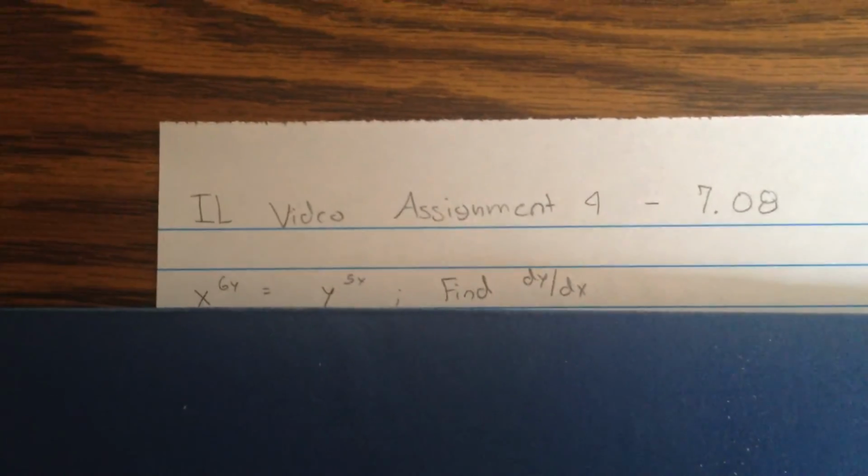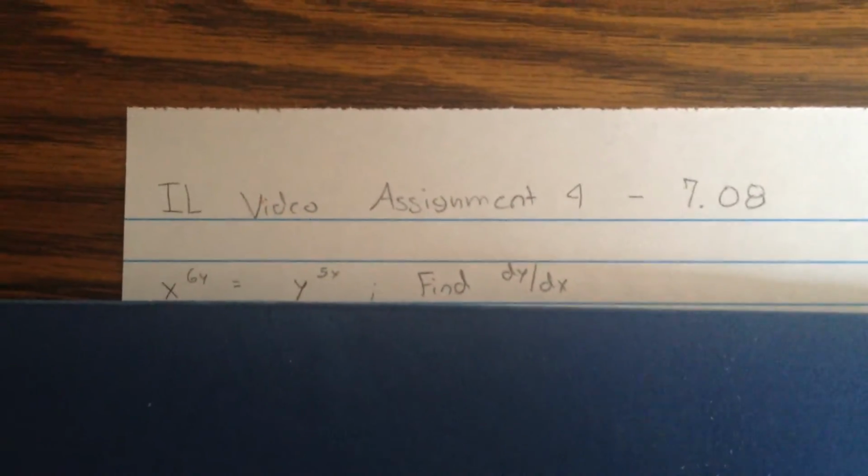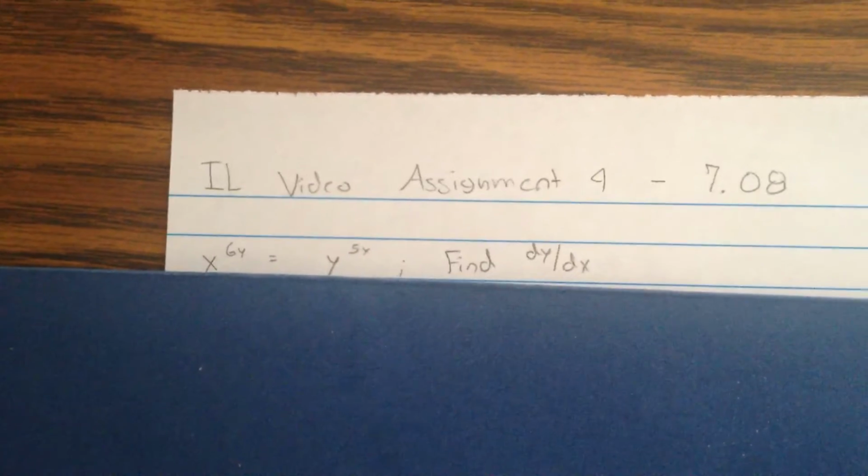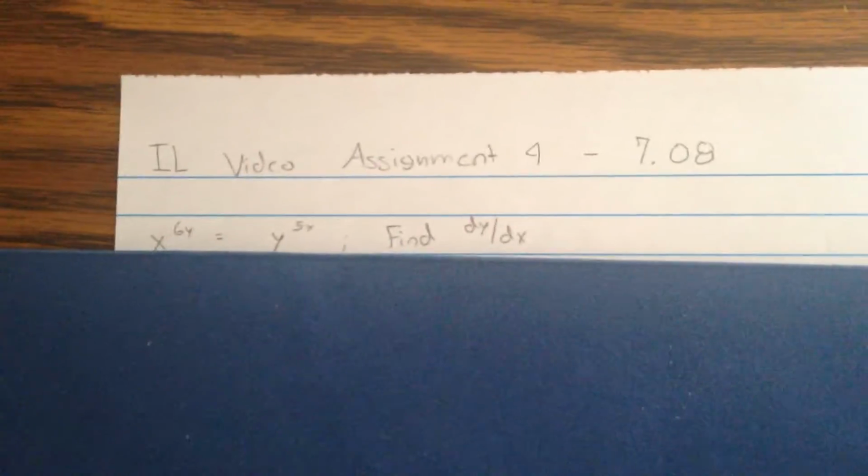This is part 2 of the interactive learning video assignment number 4, but this is homework 7, question number 8. We are given x to the power of 6y is equal to y to the power of 5x, and we are to find the derivative of the function.